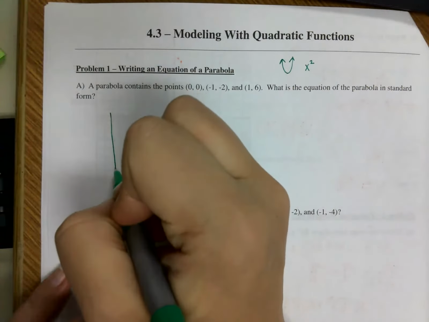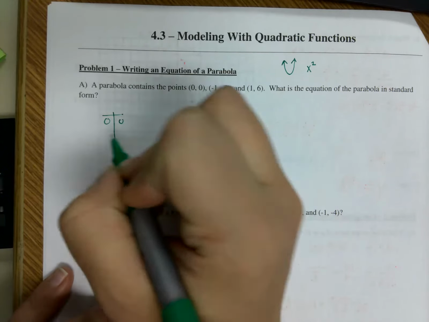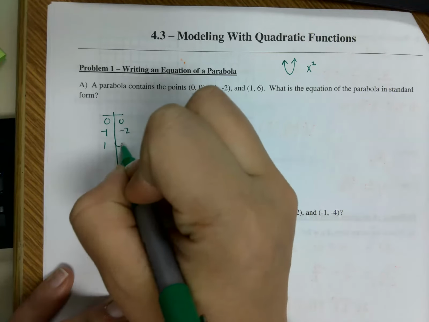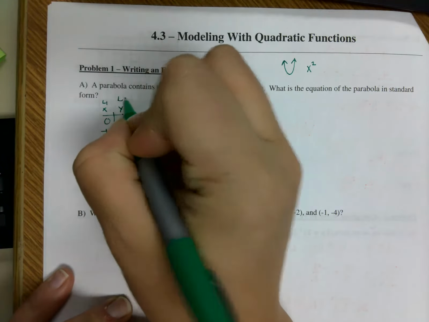First, so I can stay nice and organized, I'm going to write these points in a table. So I have (0, 0), (-1, -2), (1, 6). This is my x, this is my y. This is my L1, this is my L2. Oh, wait, I remember L1 or L2. Yeah, you do. So first go to stat.